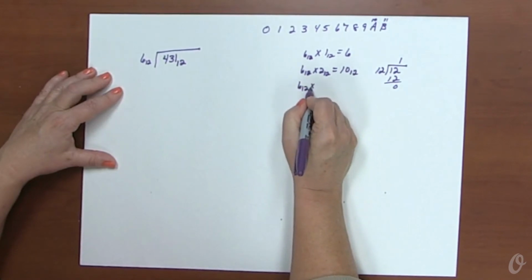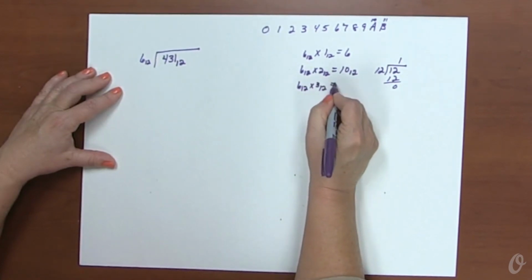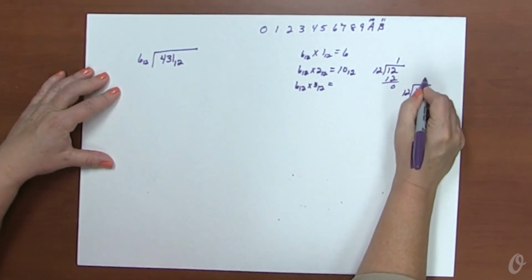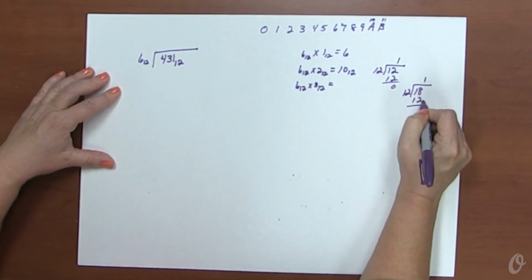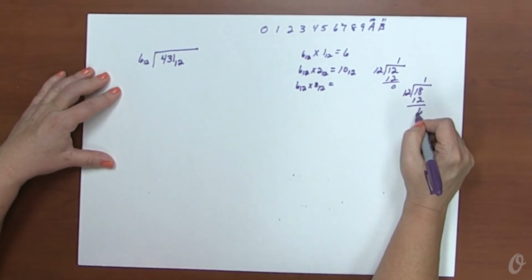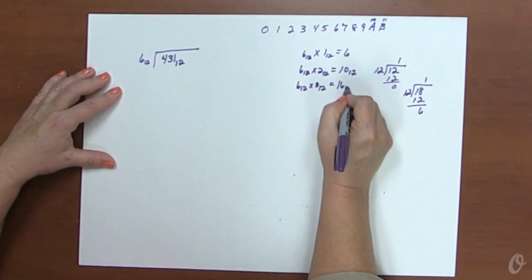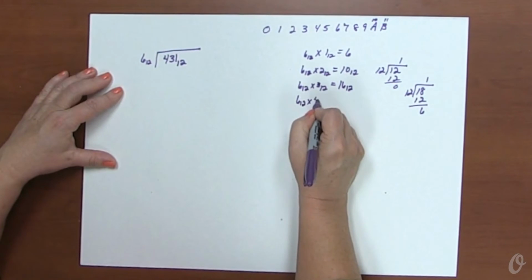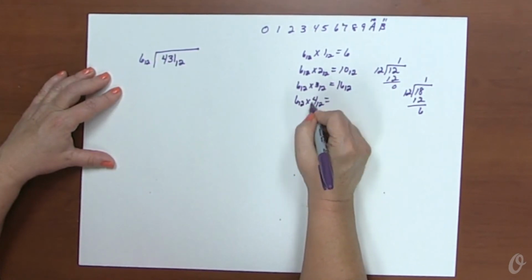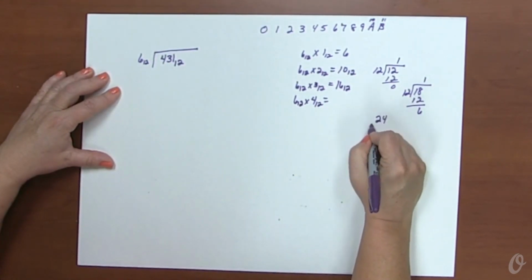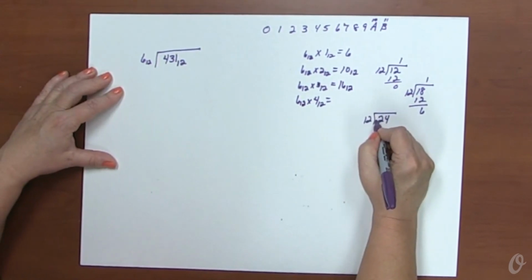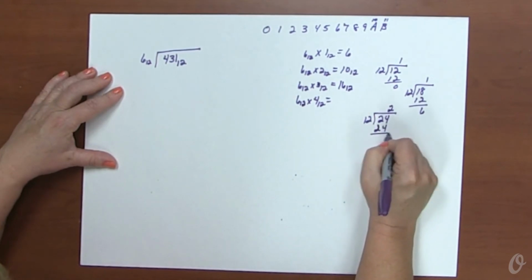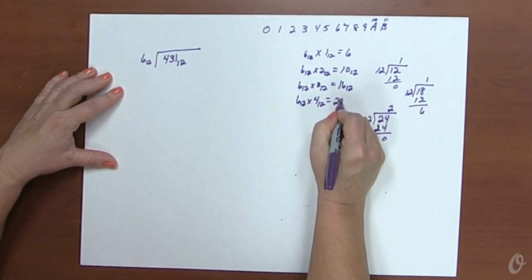Now 6 base 12 times 3, well, 3 times 6 is 18, which is one group of 12 and 6 left over. So that is 1, 6 base 12. 6 times 4 base 12 is going to be 24, and 24 divided by 12 is 2 groups of 12 with 0 remainder.